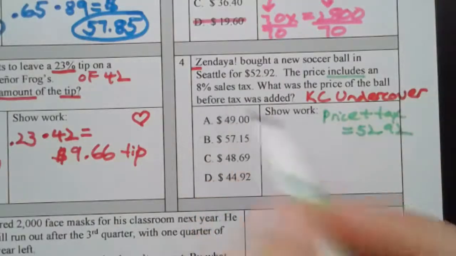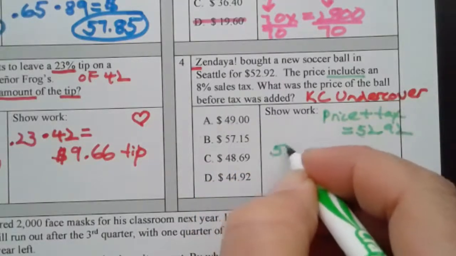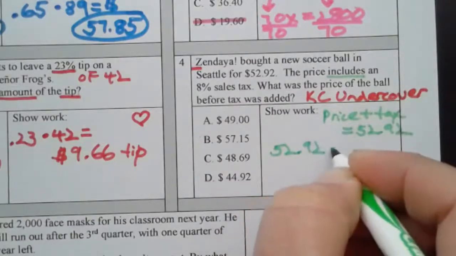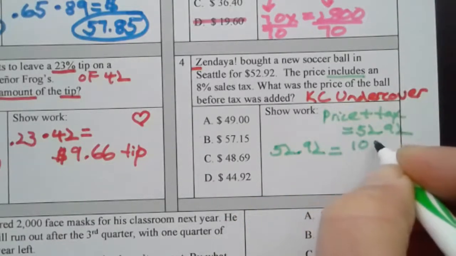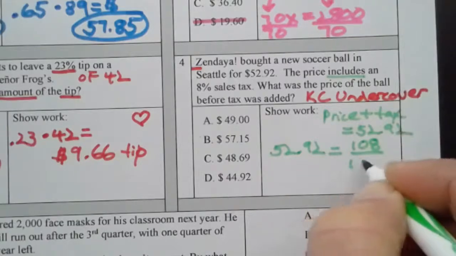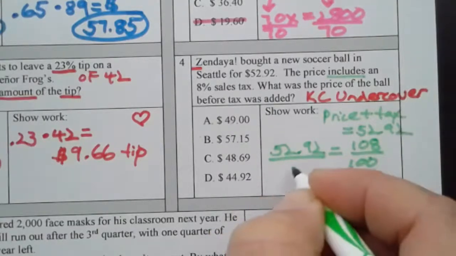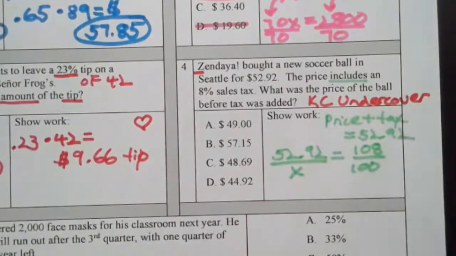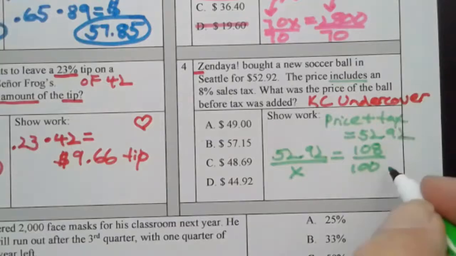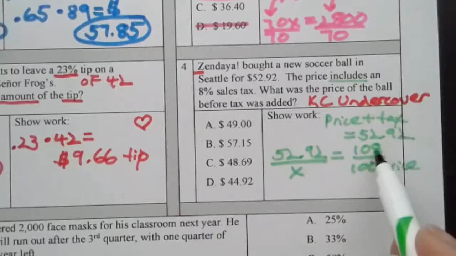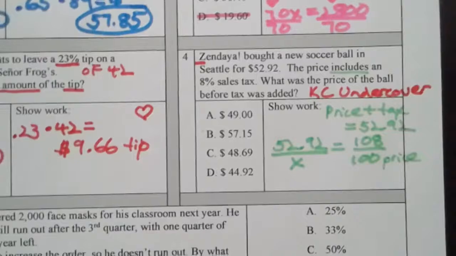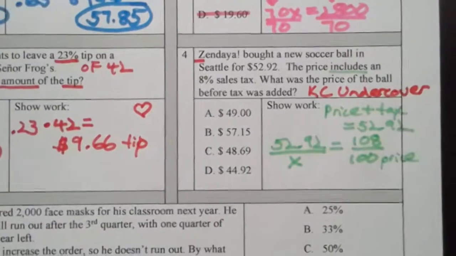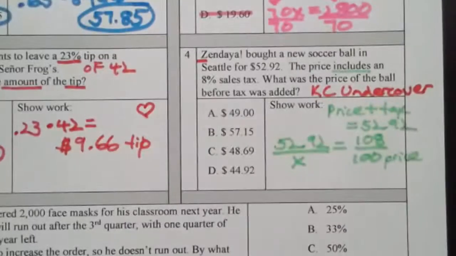Okay, 8% sales tax. So $52.92 is 108% of what was the original price. The reason 108% is that 100% is the price, and if we add the 8% tax to it, it would be more than the price, right? Just like $52.92 is more than the price of the soccer ball. Wow, it must be a nice one.